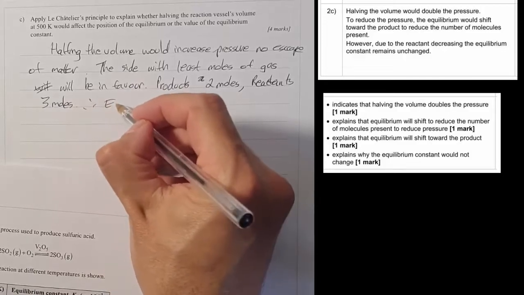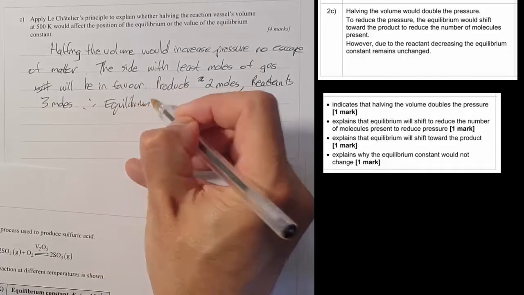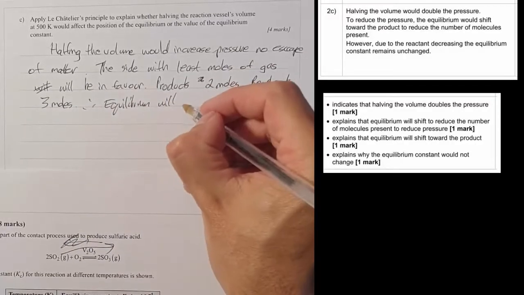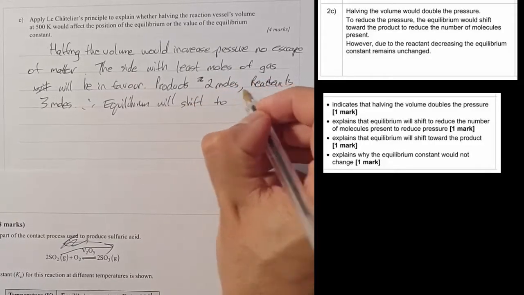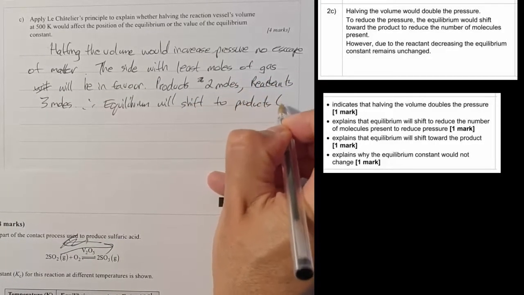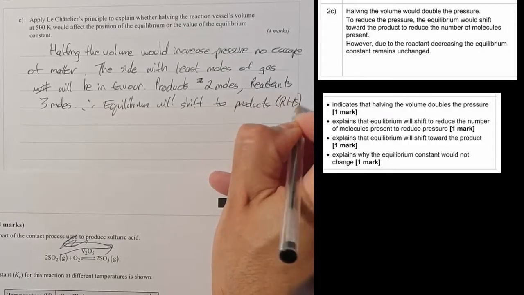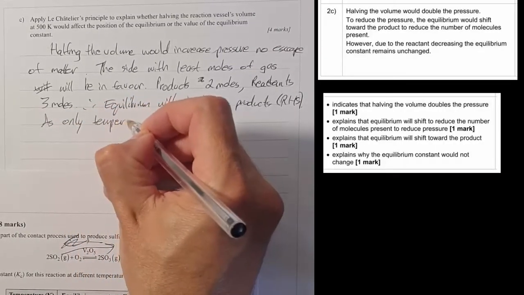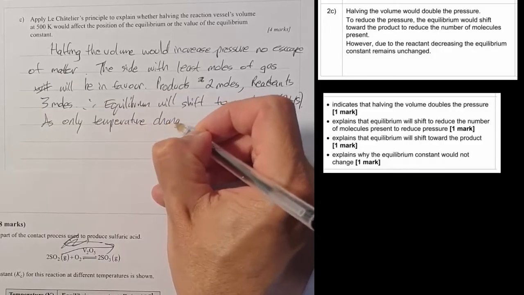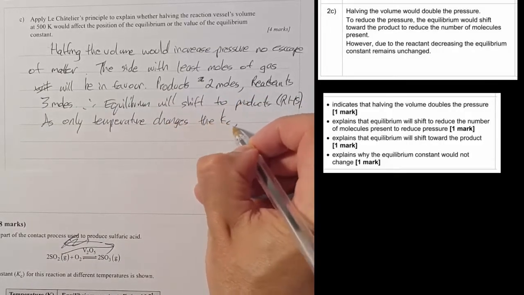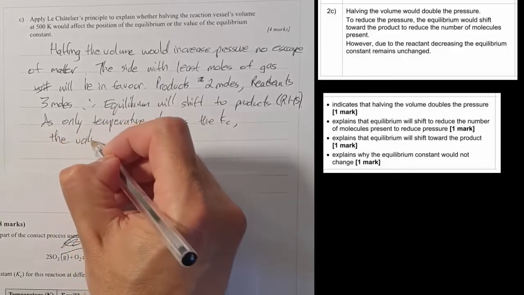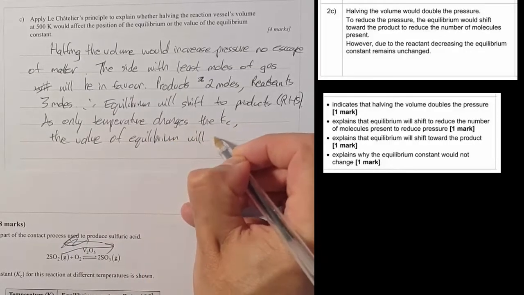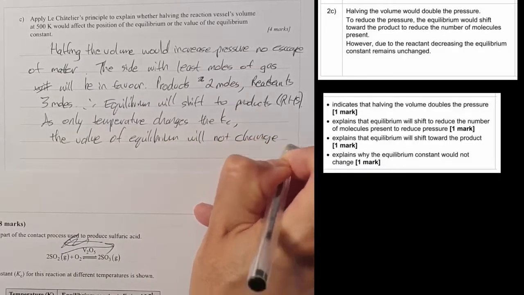Okay, so therefore equilibrium will shift, increasing pressure, will shift to products, that is the right hand side, as only temperature changes the Kc, the value of equilibrium constant will not change. Okay.